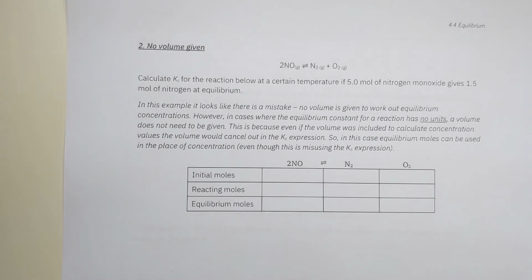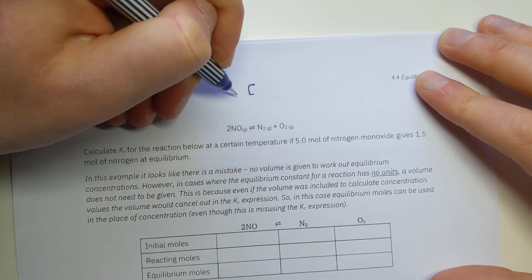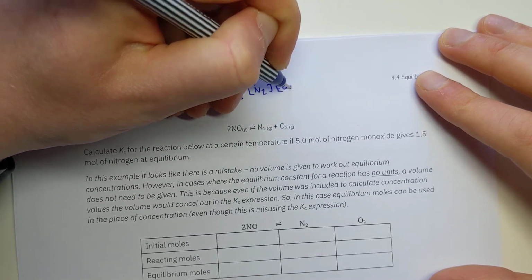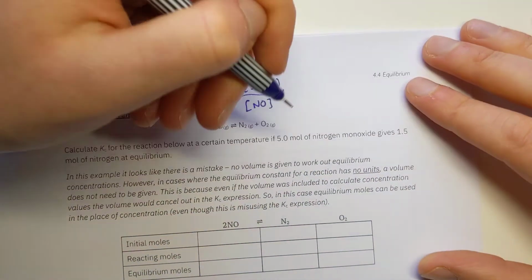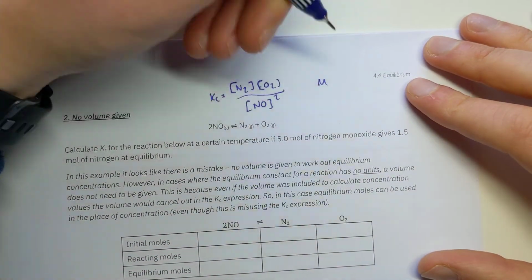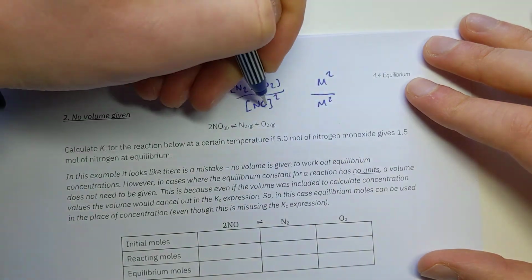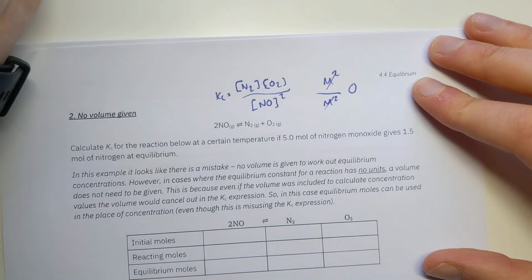You are allowed to do Kc with mole values as opposed to concentration values if Kc has got no units. So if I just prove that to you, in this equilibrium reaction, Kc will equal N2 times O2 over NO squared. Working out the units for that, it's going to be moles per decimeter cubed squared, because it's times by each other, divided by moles per decimeter cubed squared, because that's squared. So it's going to cancel out. There are no units in this Kc expression.